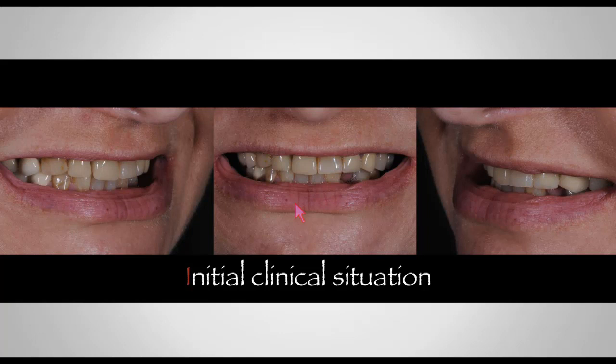some symptoms at the level of her temporomandibular joint. She had some clicking and popping of the joints, and a little bit of tenderness of the muscles on one side. So I wanted to make sure that modifying the vertical dimension was not going to make that worse. I wanted to make sure that it was going to make it better, if at all possible.